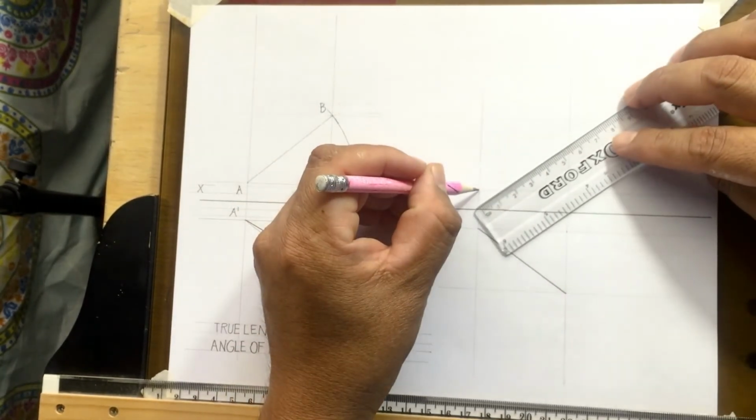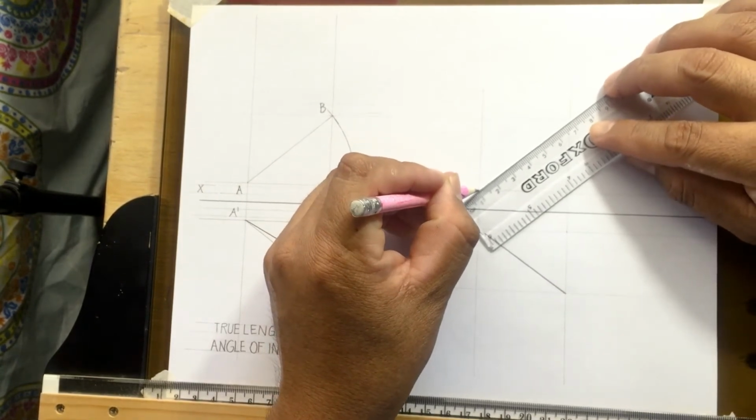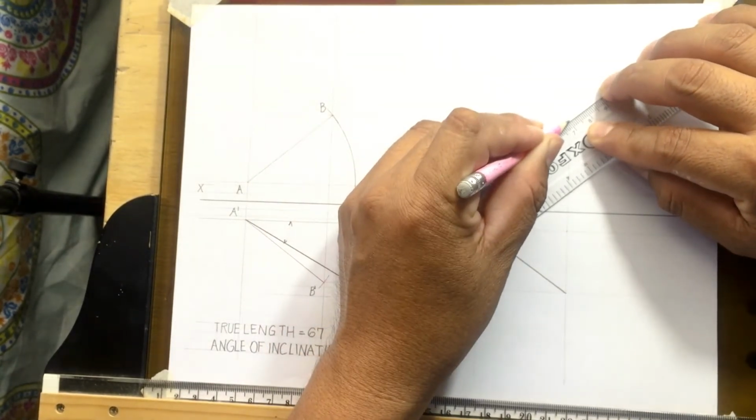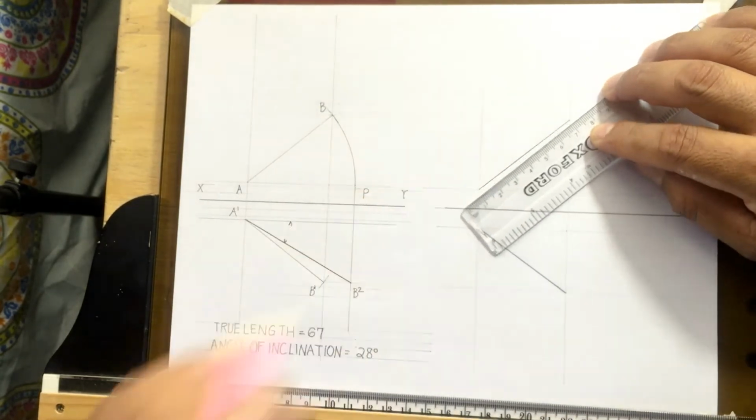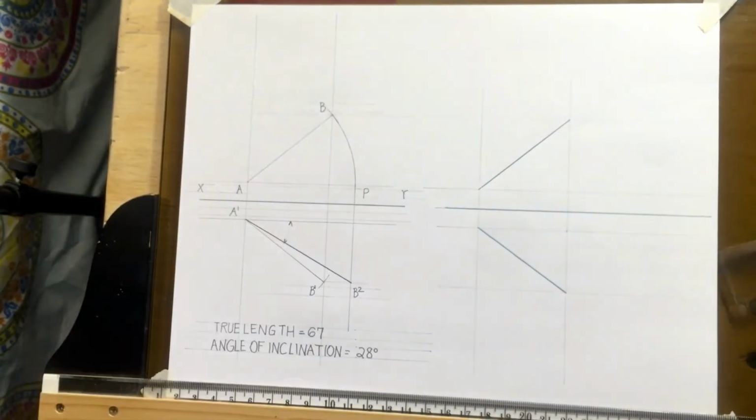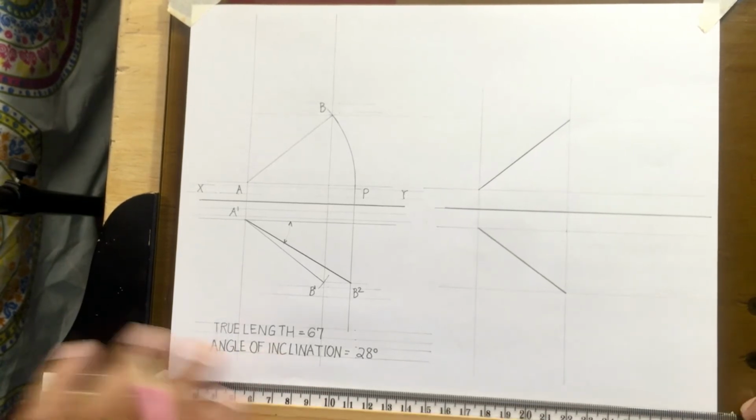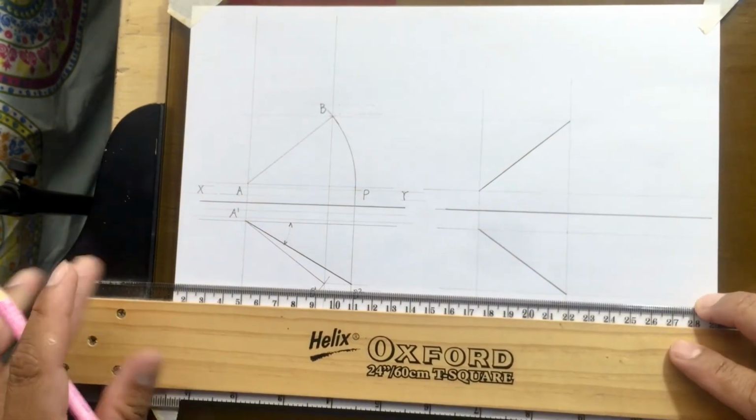That's a plan, as the front elevation. Alright? Points are labeled accordingly.